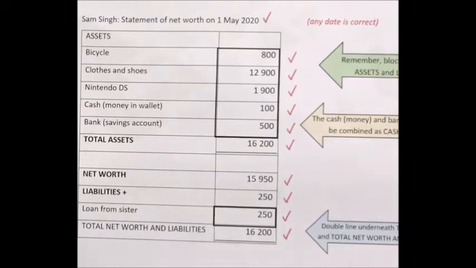We're going to start with the assets, which he has a bicycle of 800 Rand, clothes and shoes 12,900, a Nintendo DS 1,900. He had cash in his wallet of 100 Rand, and then he also has 500 Rand in his savings account at the bank.